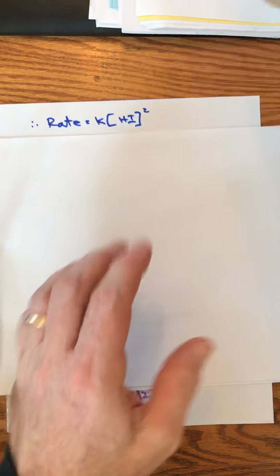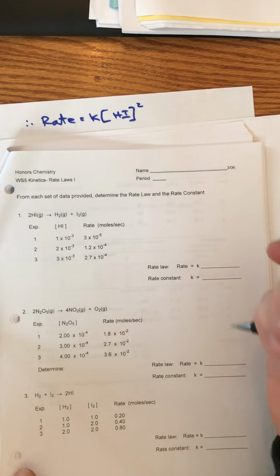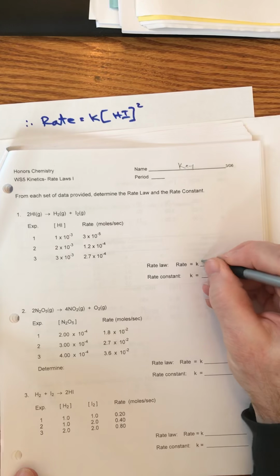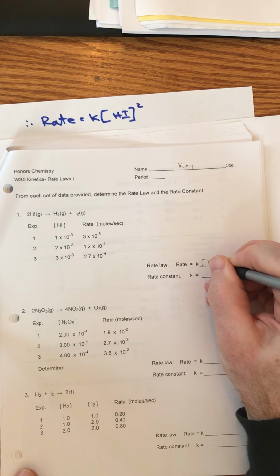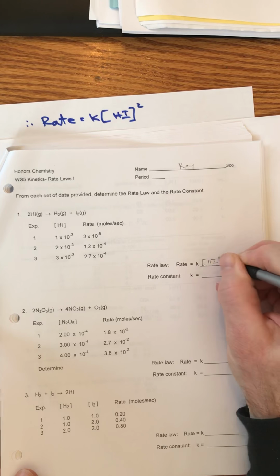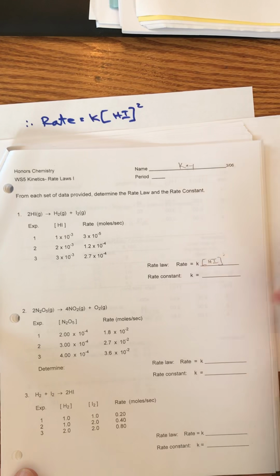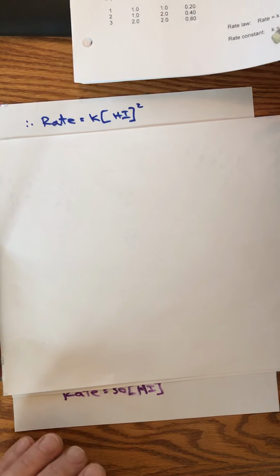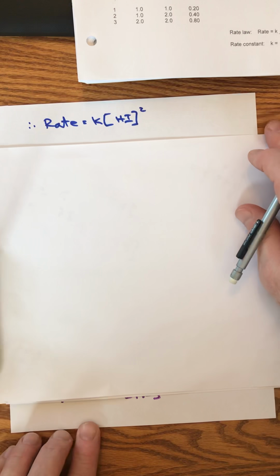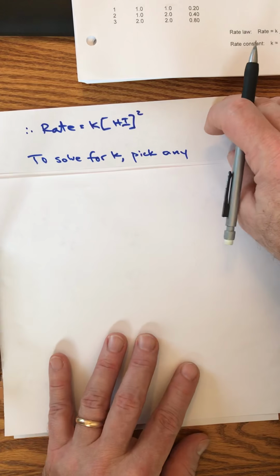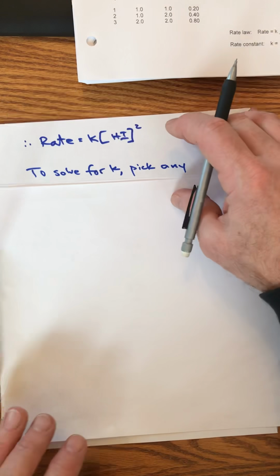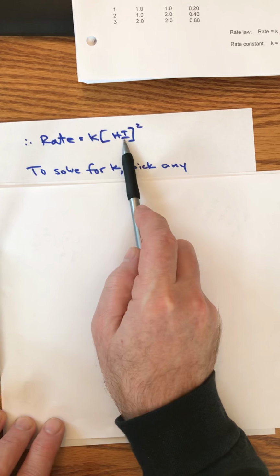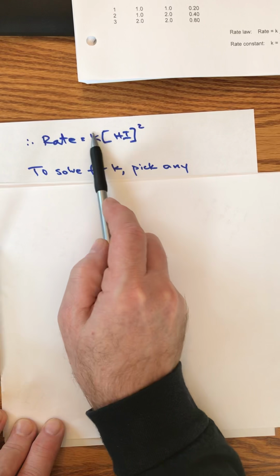So that, we'll go right here. They put in K for you, okay? So this is a key. They put in K. We have one reactant. It was HI. We figured out the order was 2. Next job is to solve it for K. You could pick any of the experiments, plug the data in, and solve it for K. They gave you the concentration. They gave you the rate. Your only unknown is K.